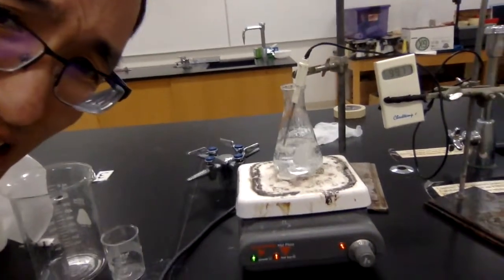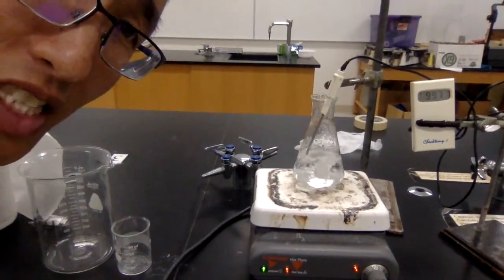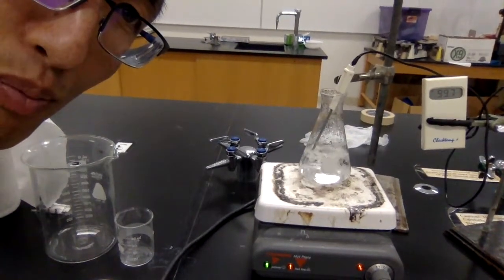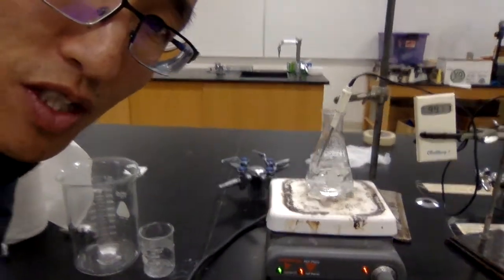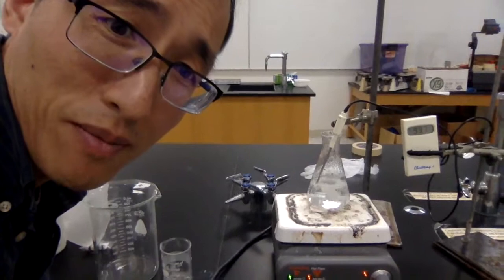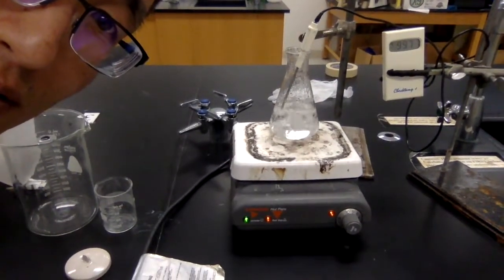I know it's pretty close to what we predicted. I know boiling water can actually have slightly different temperatures based on the pressure of the atmosphere, but that is the water itself. Okay, so make sure you take a look at that observation.